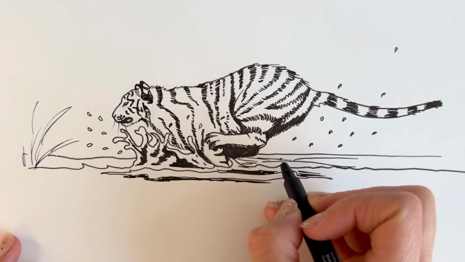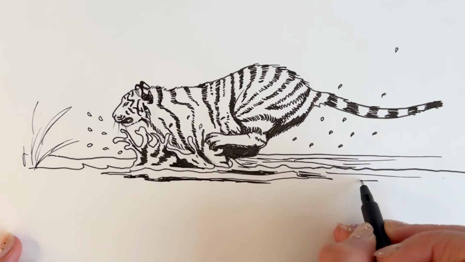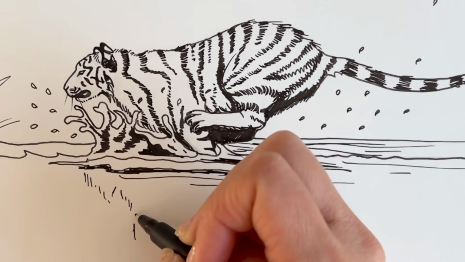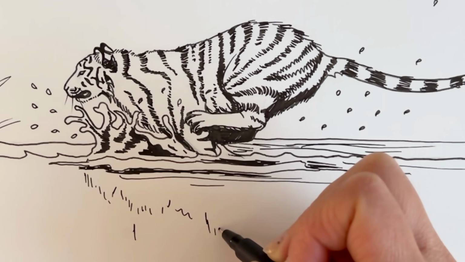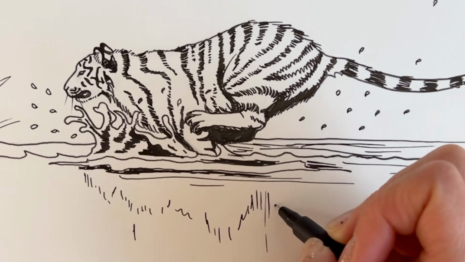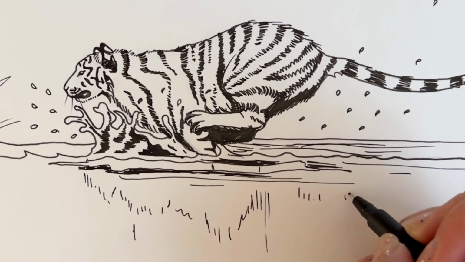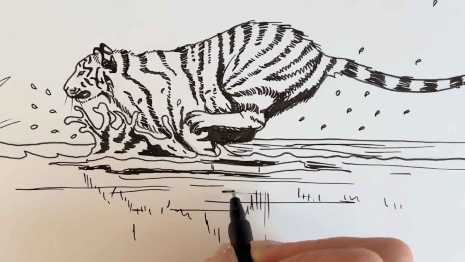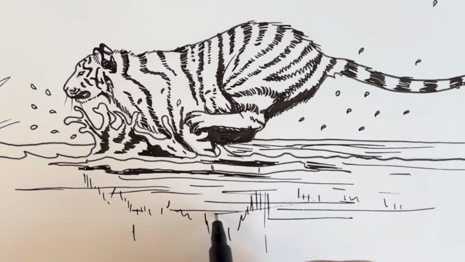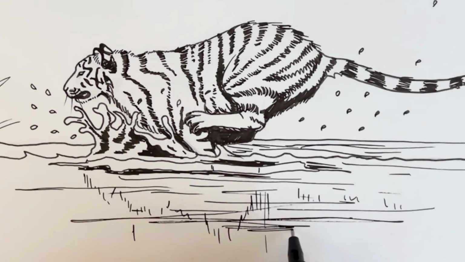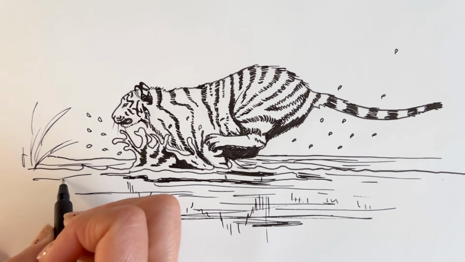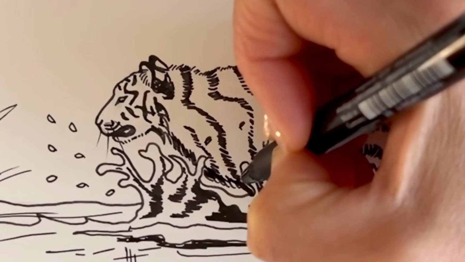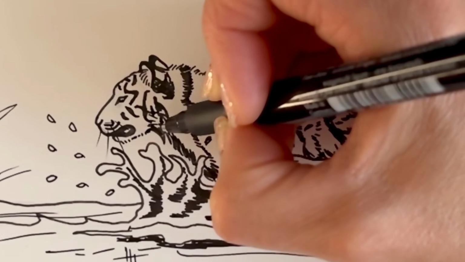Water in the background. We're doing slight reflection. The tiniest bit of shadow just to the underside of the tiger. Make it look a little bit more realistic.